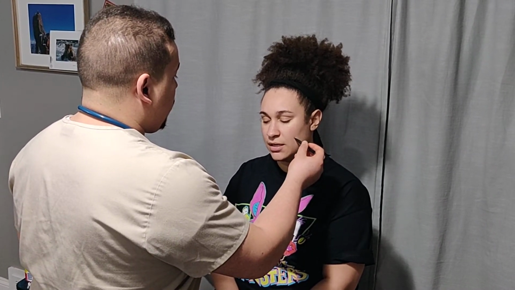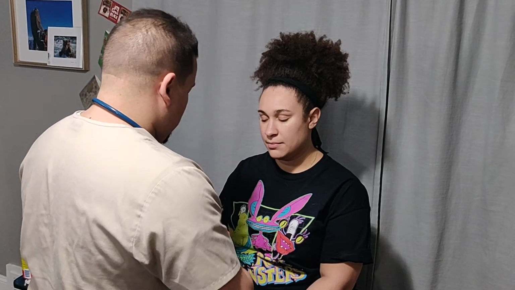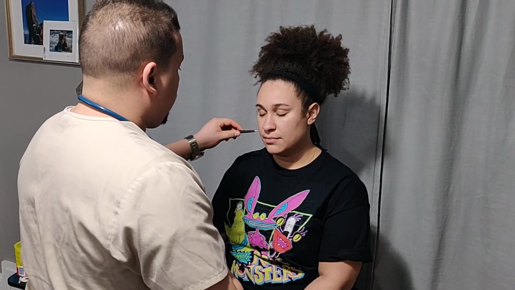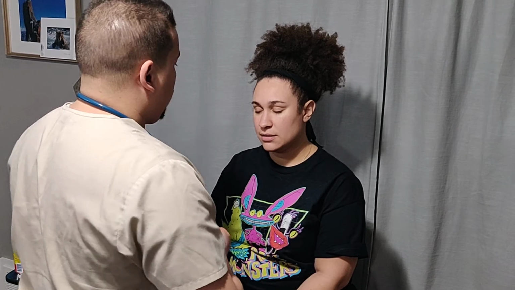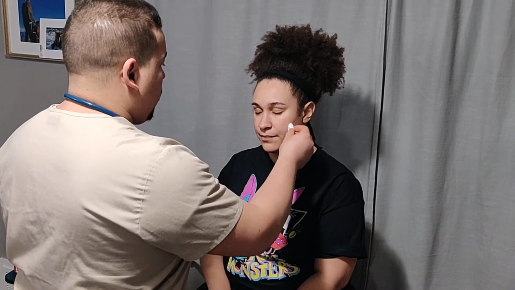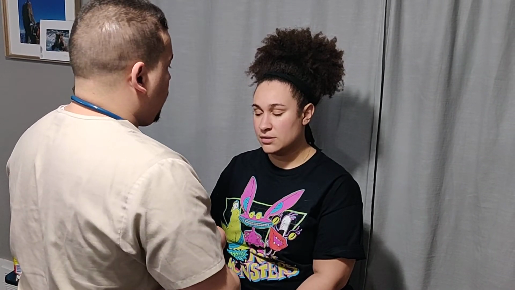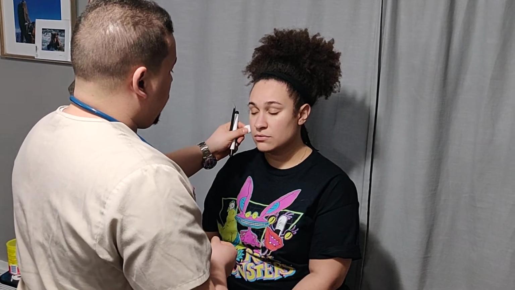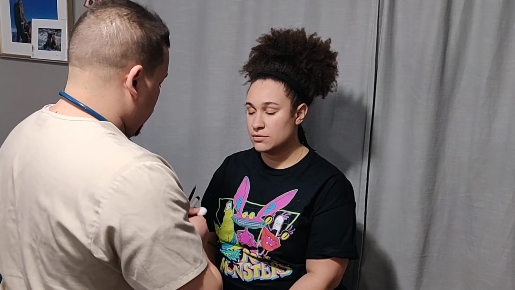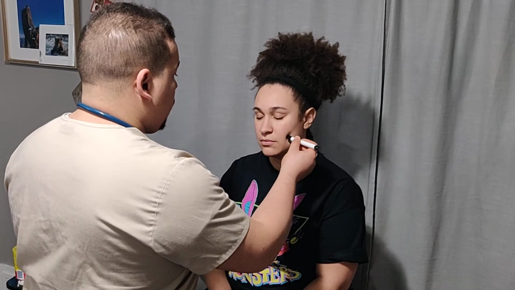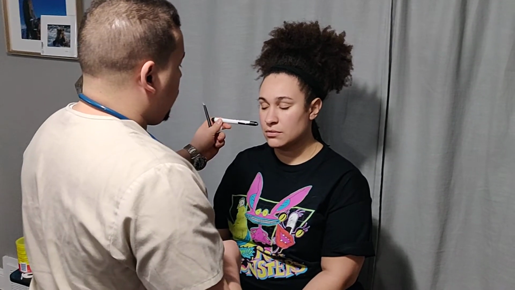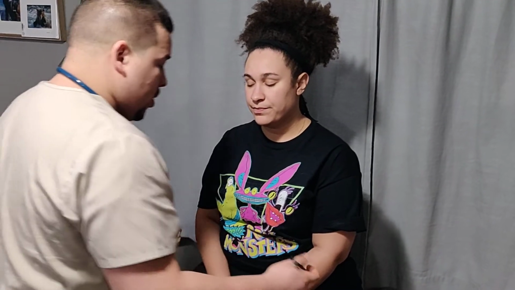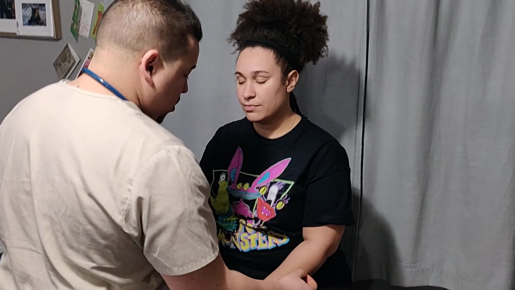My left cheek is sharp. Good. Right cheek is sharp. Good. Left cheek is soft. Right cheek, it's soft. Good. Left cheek, it's dull. Right cheek, it's dull. And continuing on with the extremities.